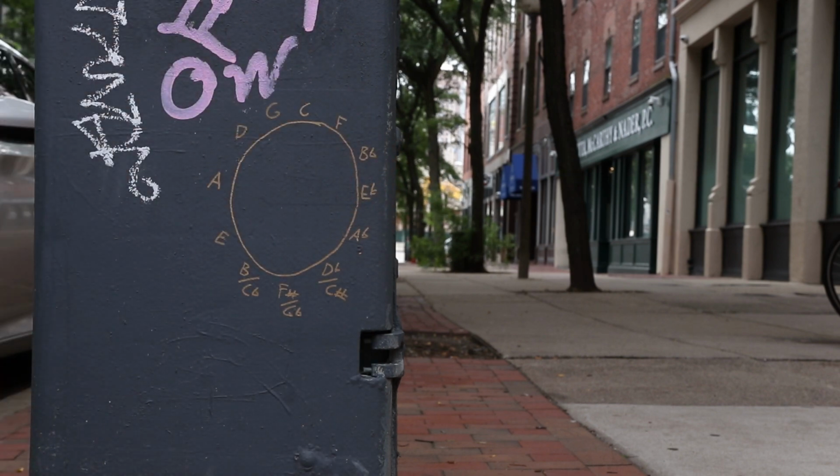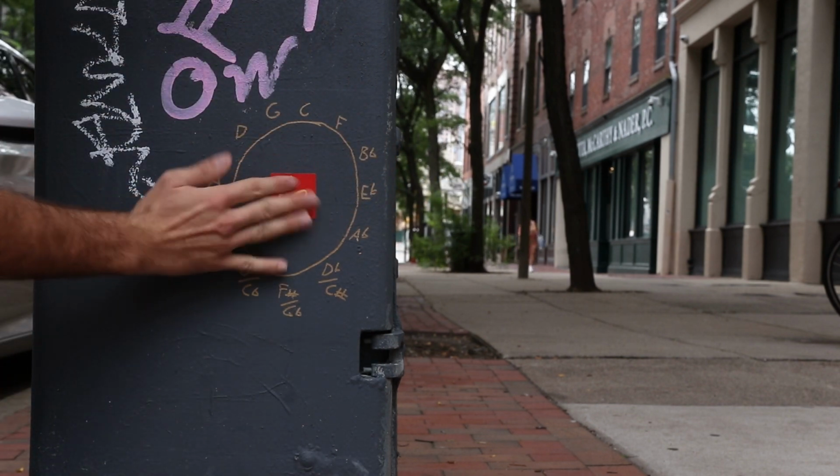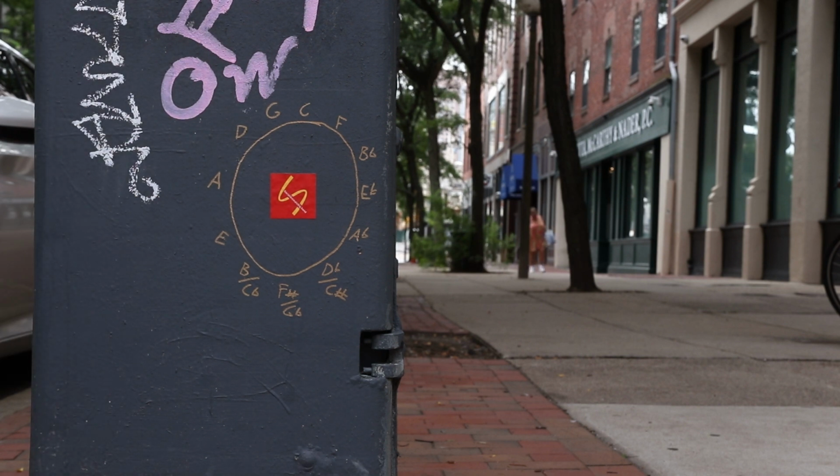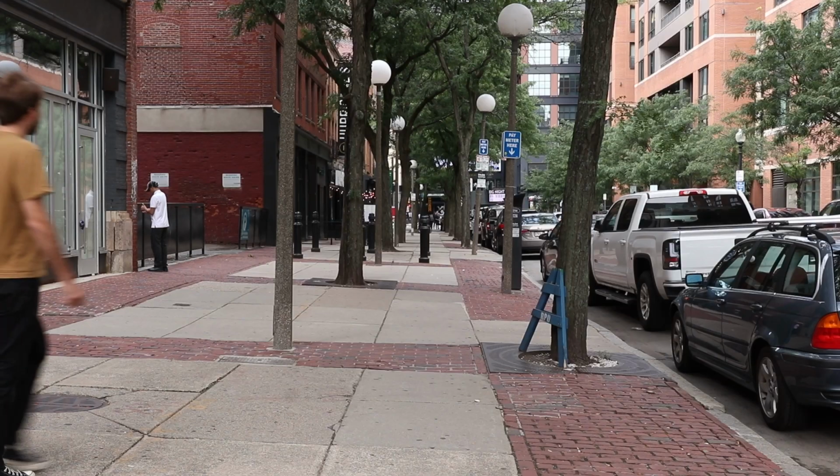The circle of fifths makes a great 2D diagram, but what if we wanted to take things a step further and create a three-dimensional diagram of pitches? To explain that, it's going to take something a lot more sophisticated than this electrical box. Come with me.